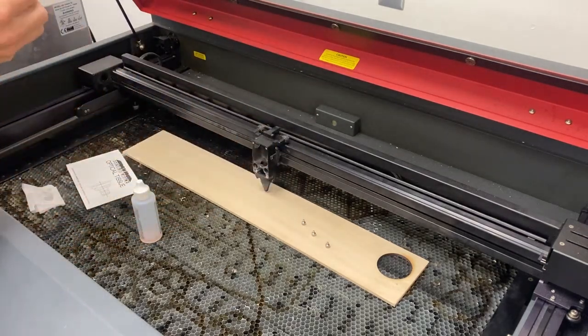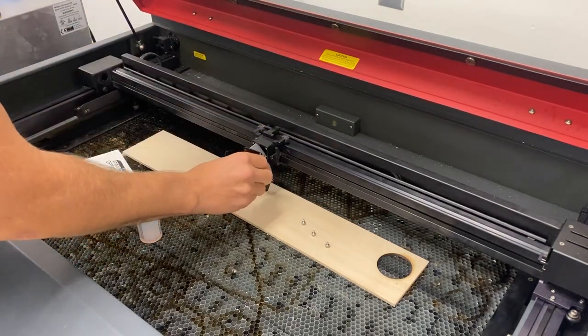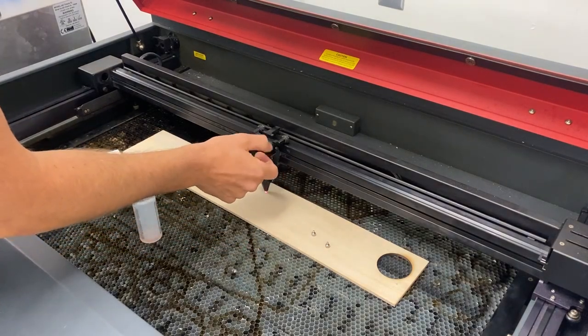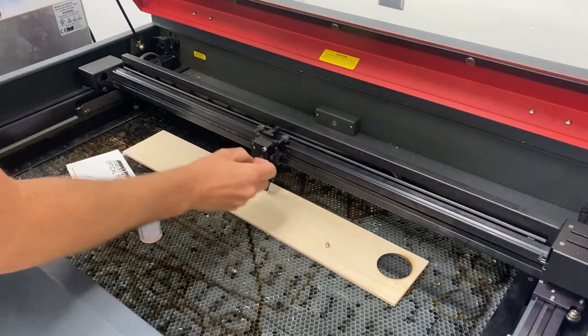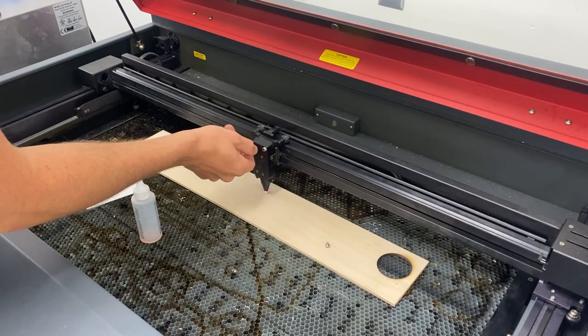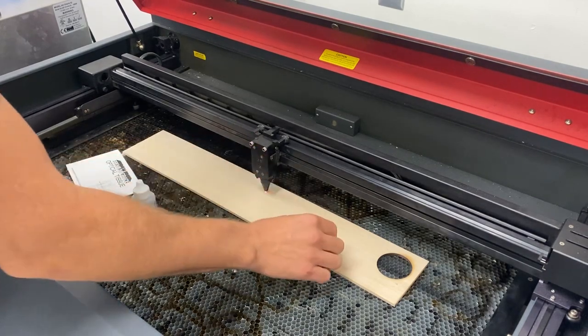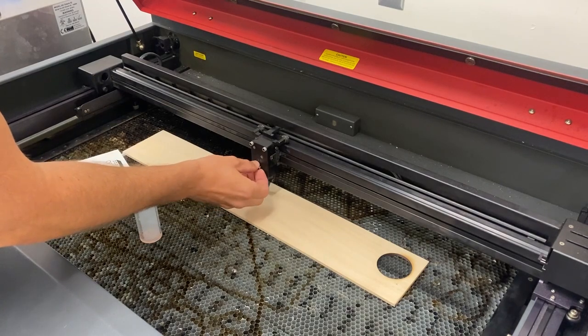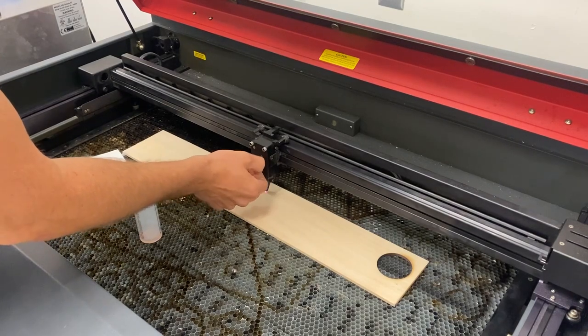That looks fine. The reason you clean it is because whenever you cut with the laser cutter, there's a lot of solid particulate in the smoke that comes up that can get deposited onto our lens and our mirror, and that can ruin them.